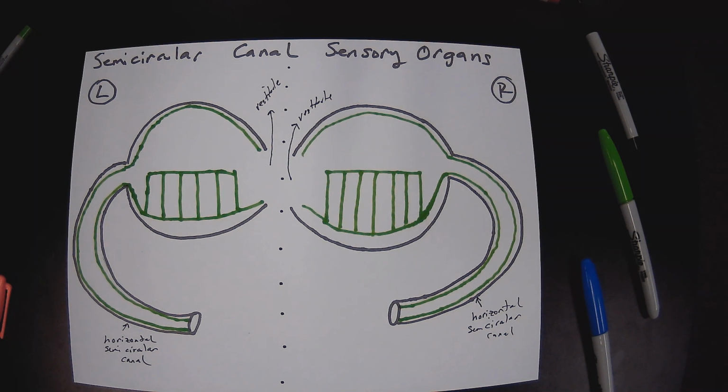Very good. Question? Those cells line the entirety of the inside of the ampulla, or are they just on one side? They're on one side. Yeah, because of their job. We'll talk about that in a minute. You'll see why. Any other questions? Okay, good.